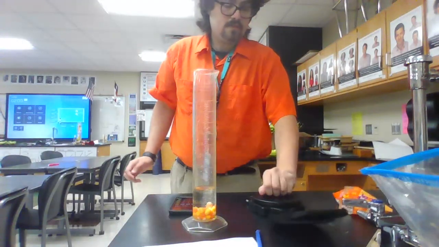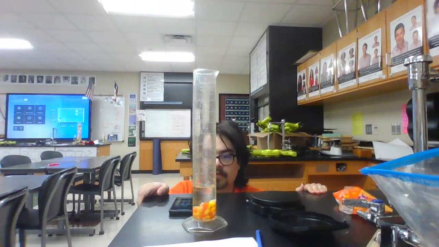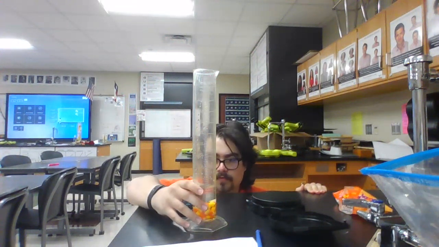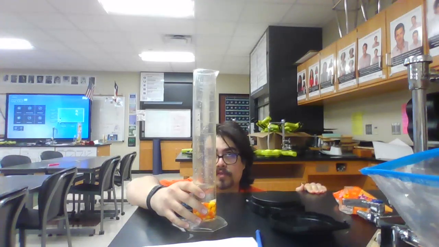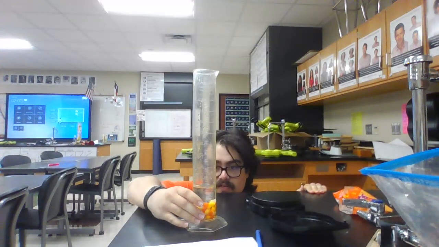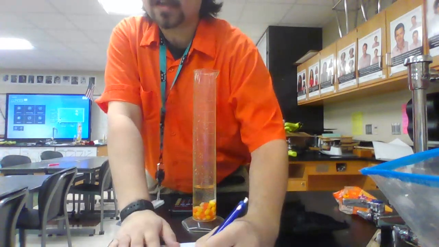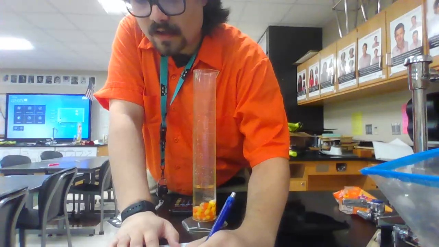And then when I add those into the graduated cylinder, there's like some bubbles, so it's actually making it a little bit harder to see. I'm going to give this about 127. It looks like it's right about 127, maybe 128. I'm actually going to under guess here, 127 milliliters.